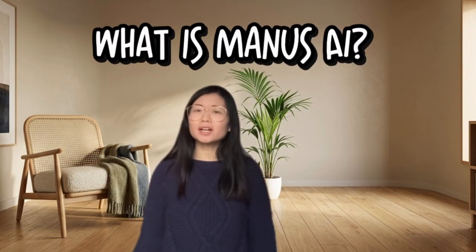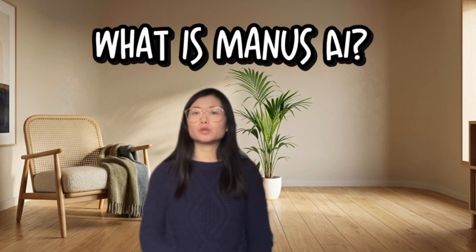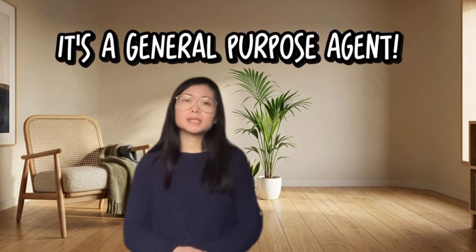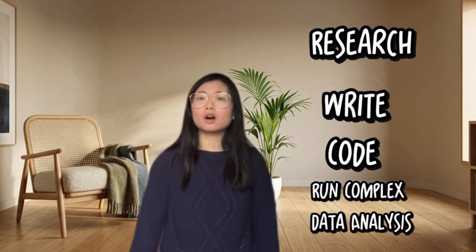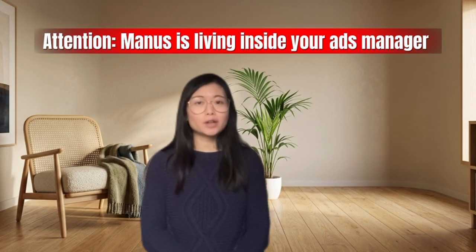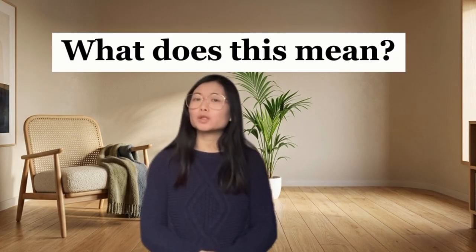You see, we're not talking about a small algorithm tweak. Manus is a general purpose agent, so it can research, write, code, and run complex data analysis on its own. And now it is living right inside your ads manager. Today I want to walk you through what that actually looks like, from rescuing a struggling account to building an entire campaign from scratch.